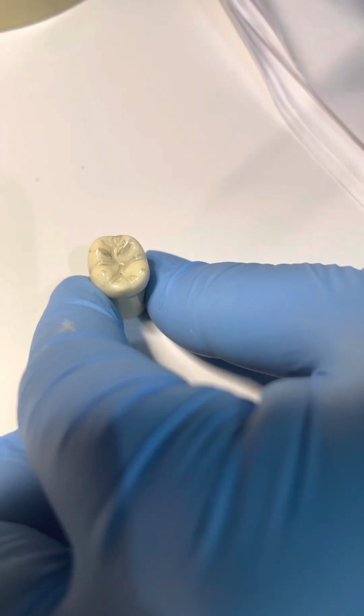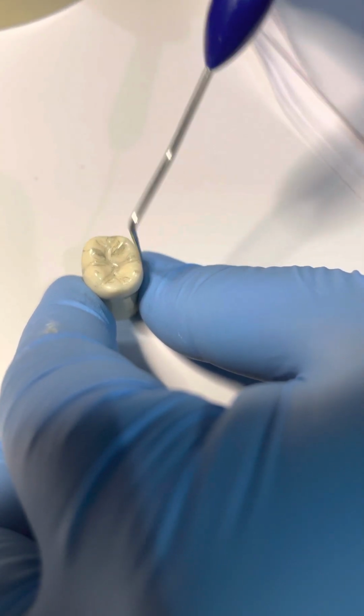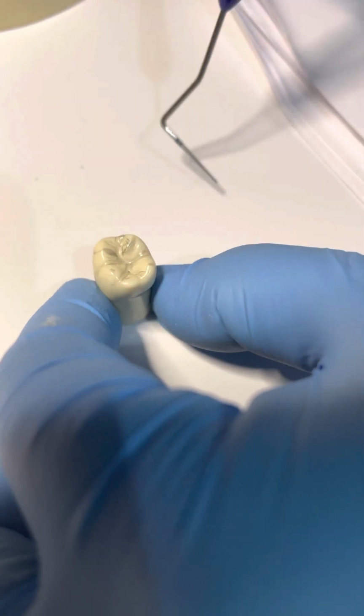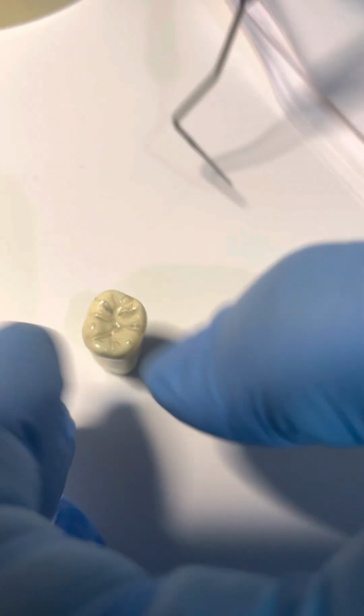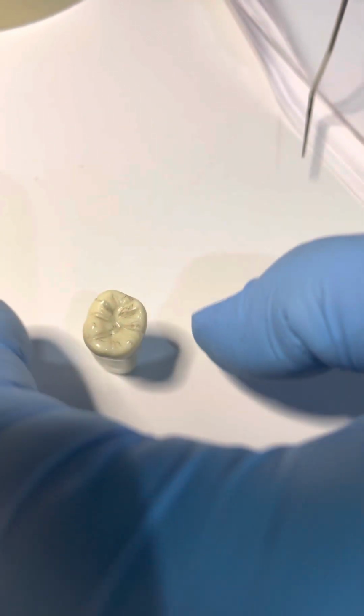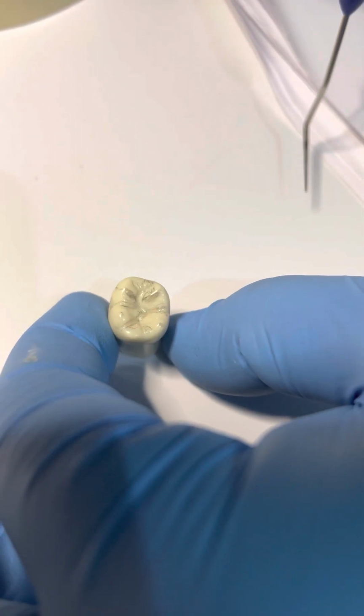Then we have to make sure of the contact point, the positioning and the width of the contact, and the tightness and looseness of the contact, right?